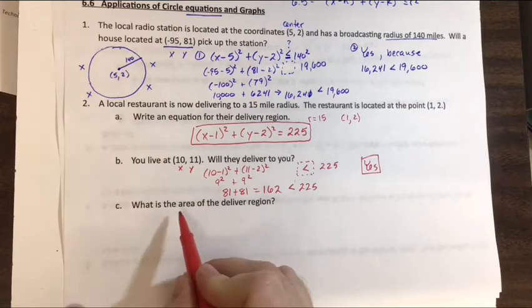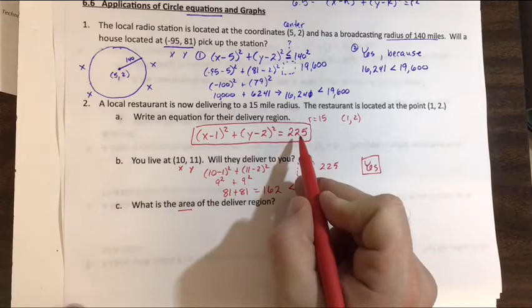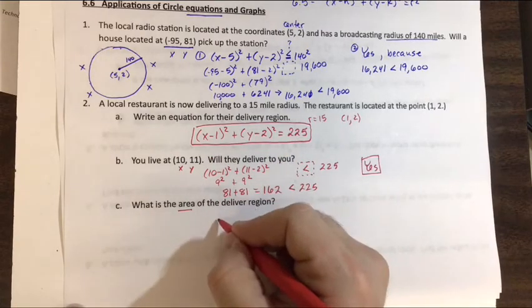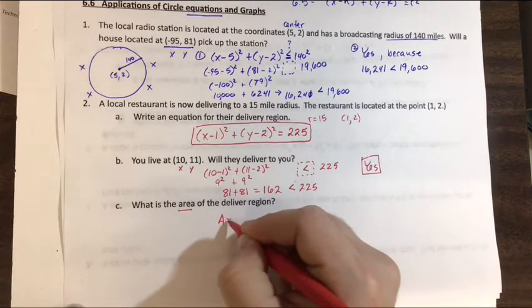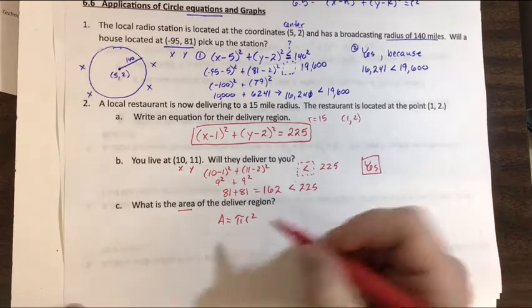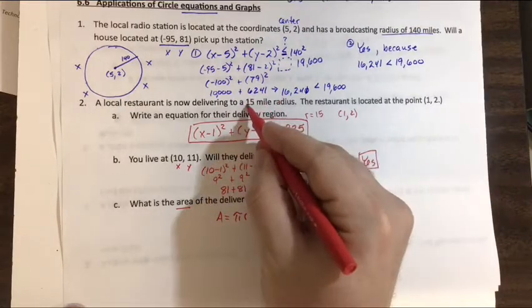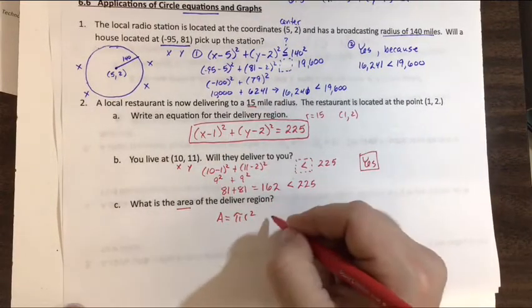Now they ask what the area is of that delivery region. Remember, this is the equation of a circle. So they're just asking what is the area of this circle, which means I need my area formula, pi r squared. I know my radius is 15, so all I'm doing is plugging 15 in for r.